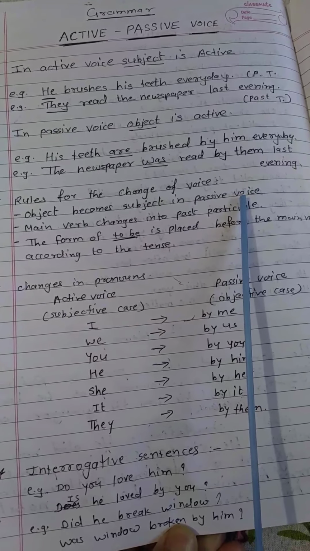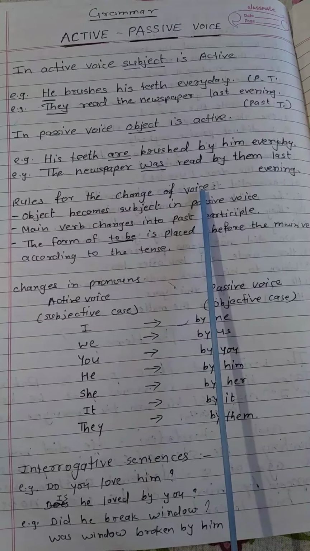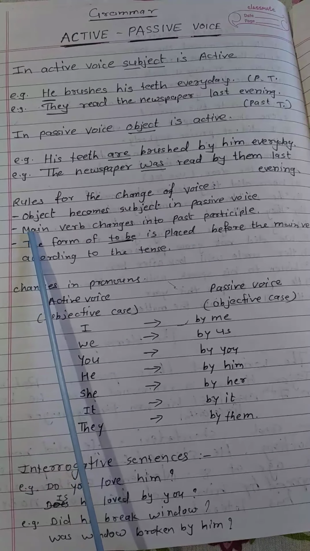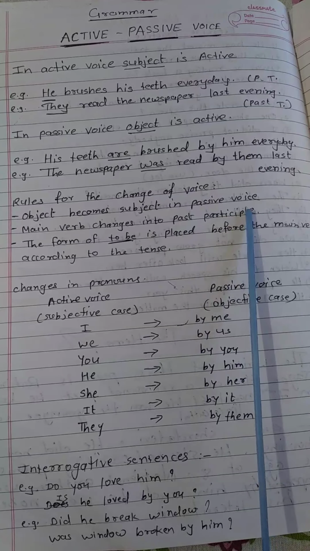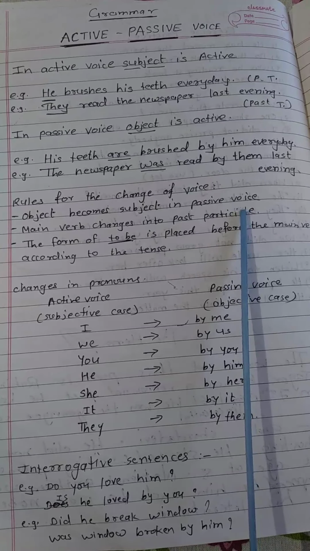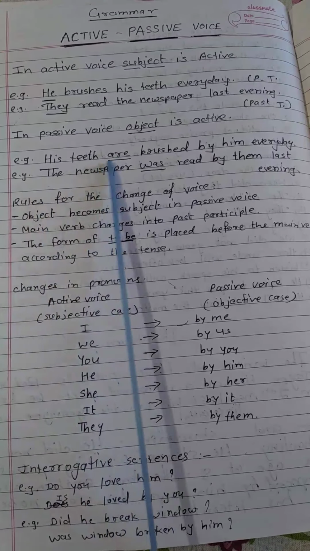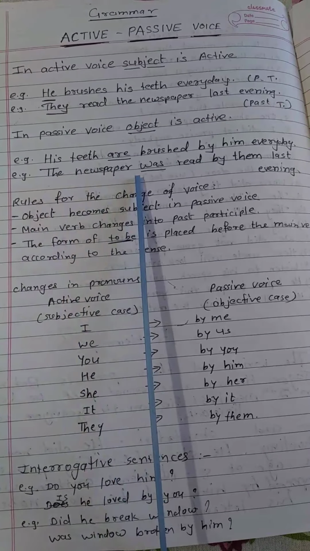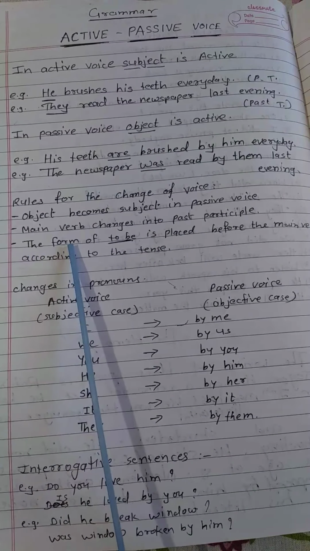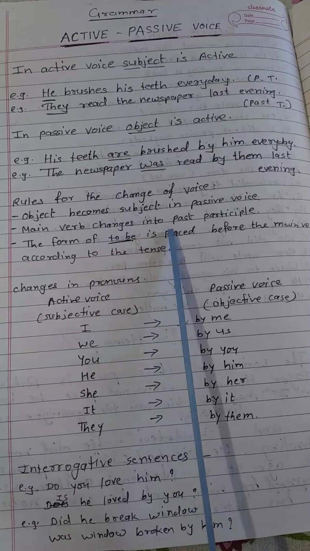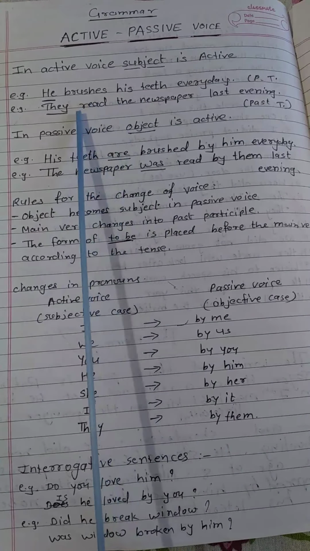Now some of the rules are there for the change of voice. First of all, object becomes subject in passive voice. When you turn active voice into passive voice, object comes first. As an example, see this, his teeth, the newspaper, right? Example is there in front of you. Okay. Main verb changes into past participle. This is the main verb, brushes and read.